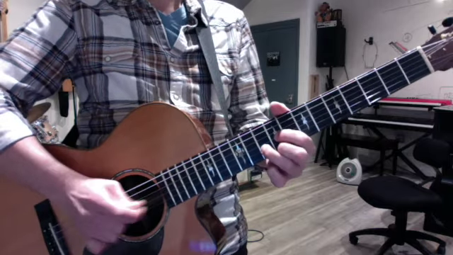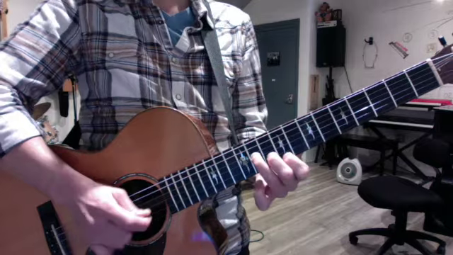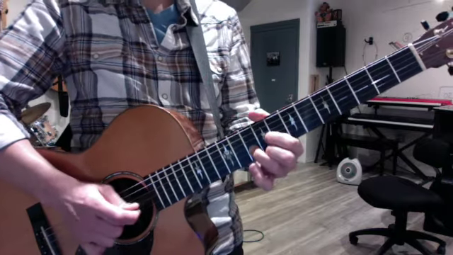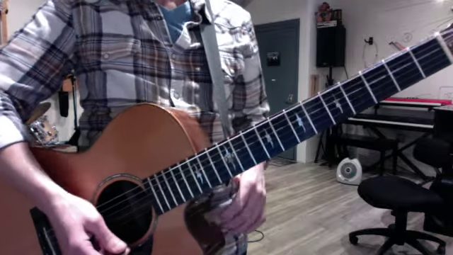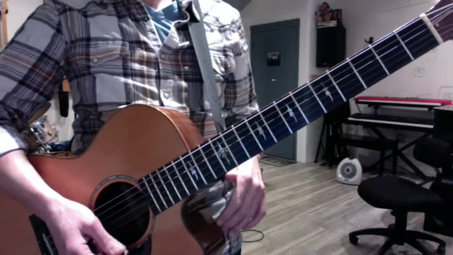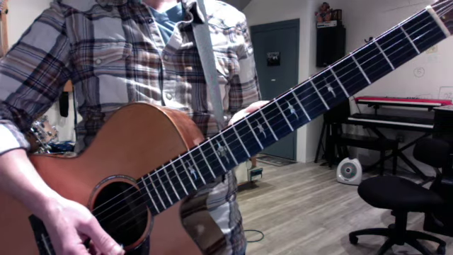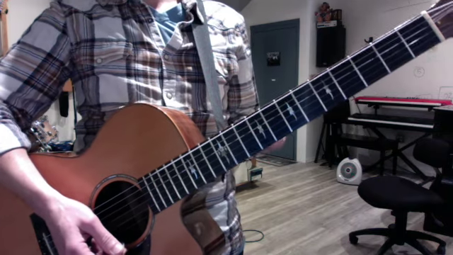And then the pop progression: 1, 5, 6, 4, 1, 5, 6, 4. And then the tunes to work out on your own were One of These Days, key of A, and Simple Twist of Fate, key of E.